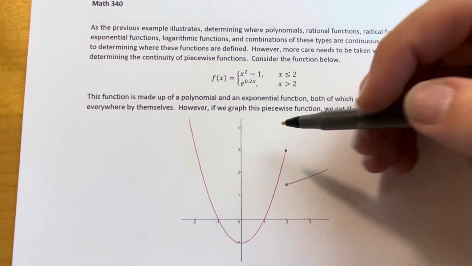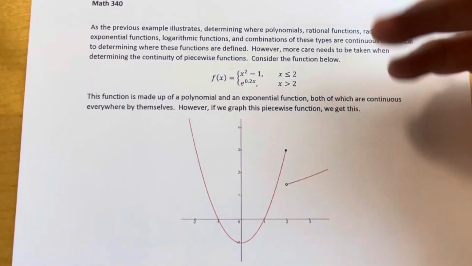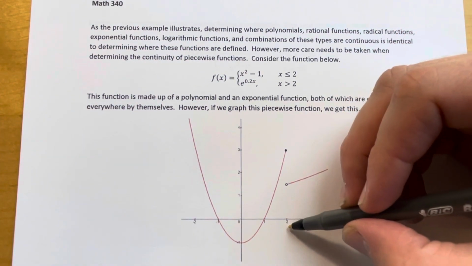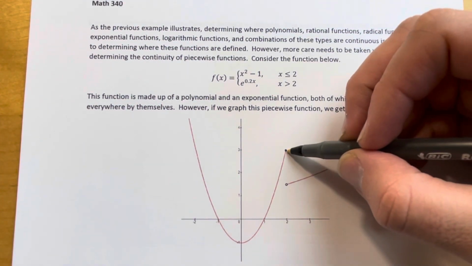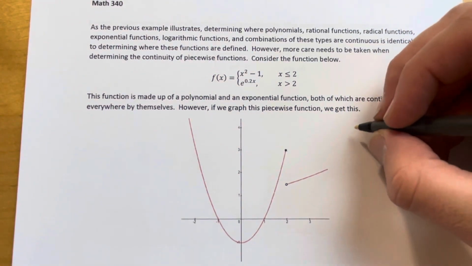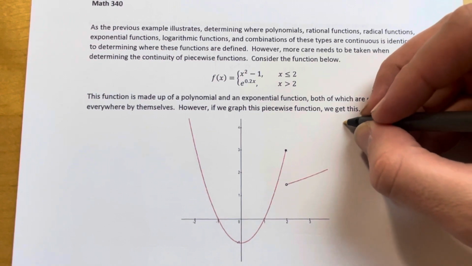So really what's going on here is if we look at our conditions for continuity, this function is defined at 2. Notice I have a point there. But its limit as x approaches 2 does not exist because the two one-sided limits disagree.